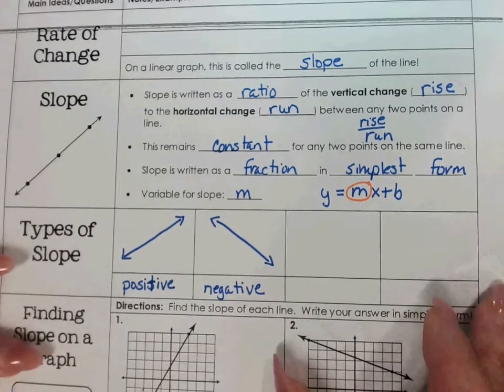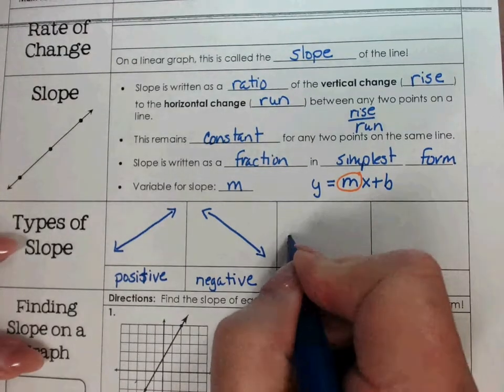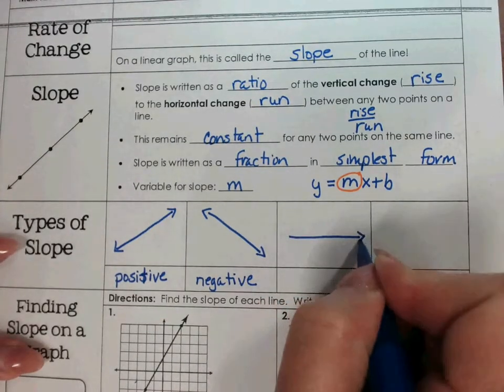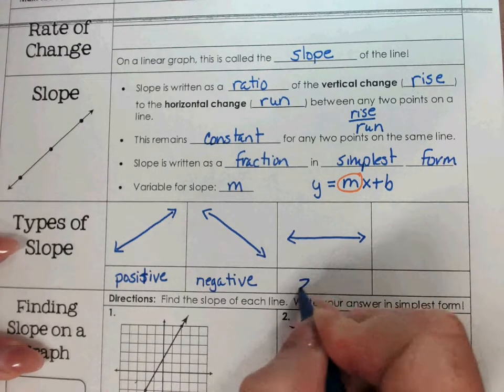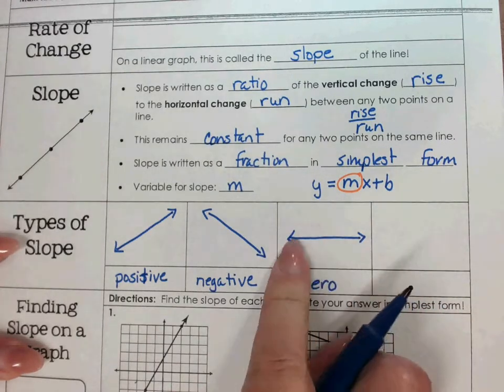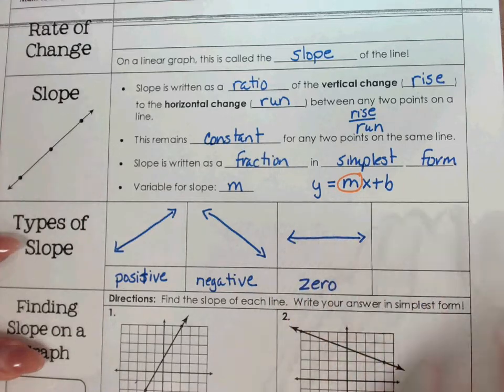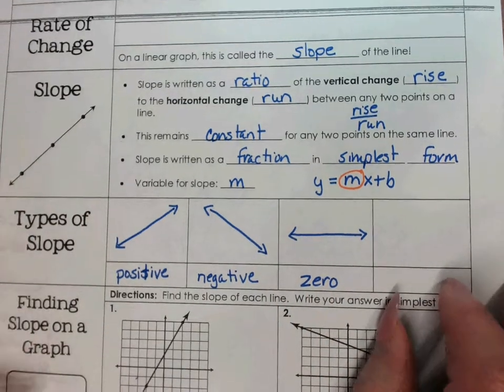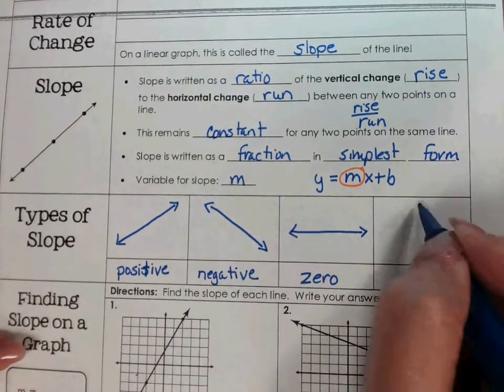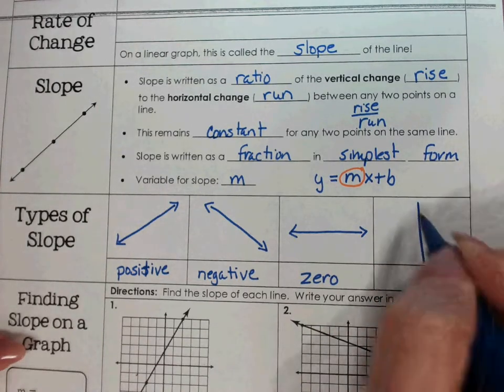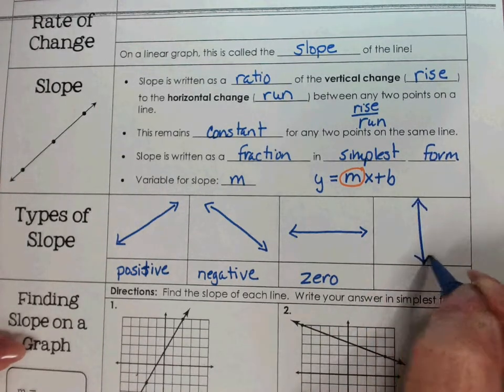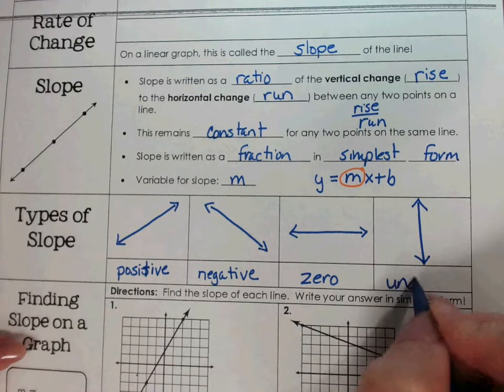All right. We could also have a line that's just flat like this. This is a 0 slope because you notice it's not rising at all. It has 0 slope, 0 slant. It doesn't rise at all, so it's a 0. You could also have this straight up and down line, which we call an undefined slope.